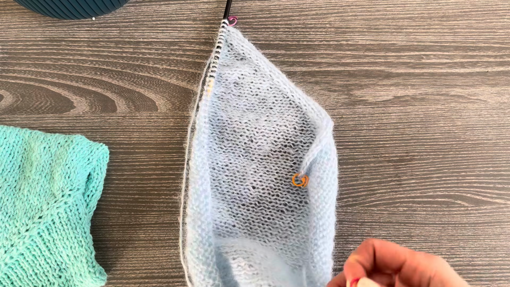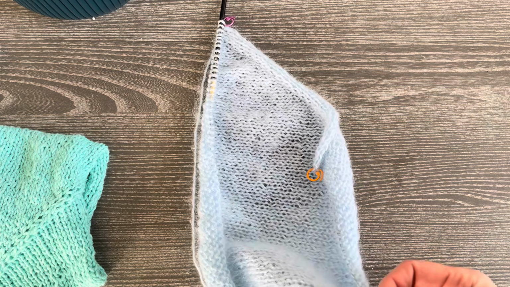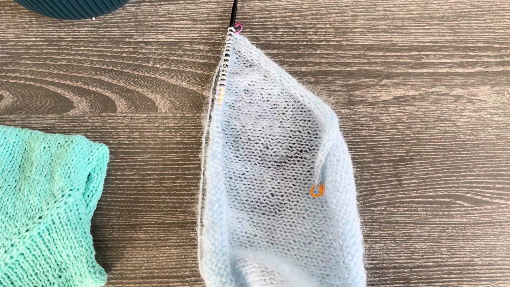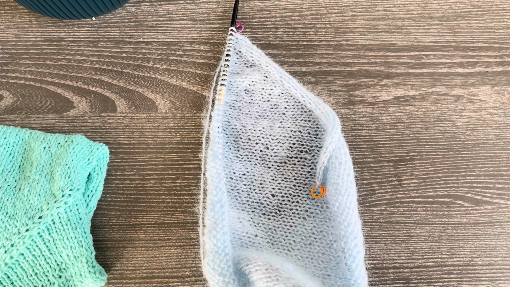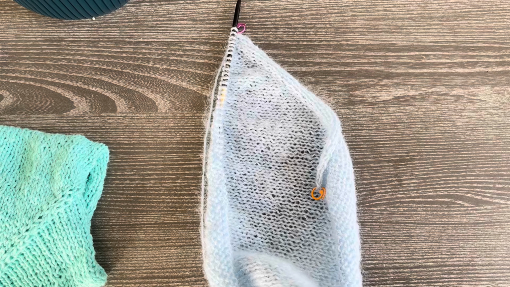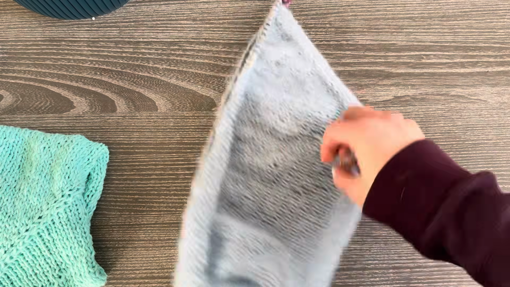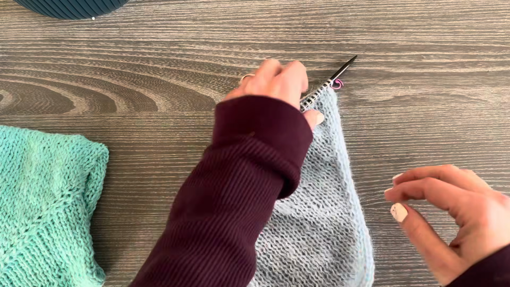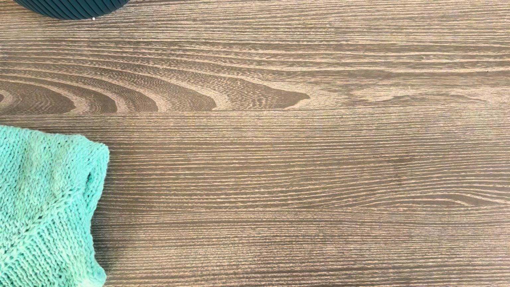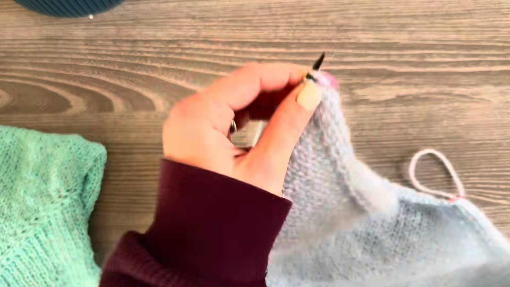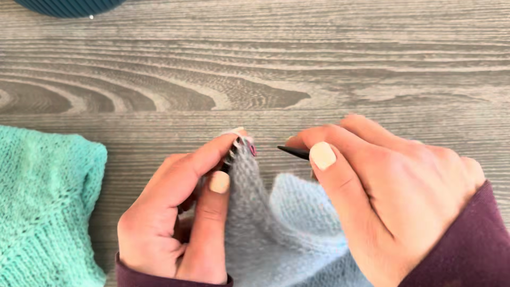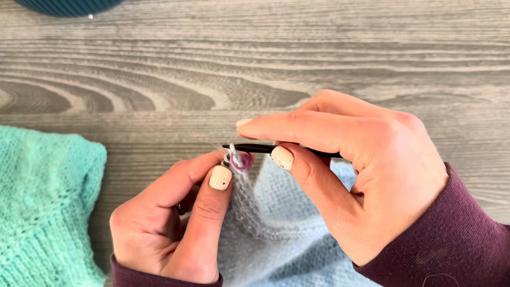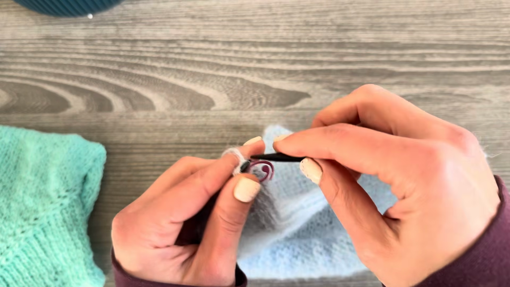I will have to work 14 rows in total until I reach the armhole depth, but of course you should work as many rows as you need for your length. So now just knit on the right side and purl on the wrong side until you reach the desired length or depth for this section, or for the top back.